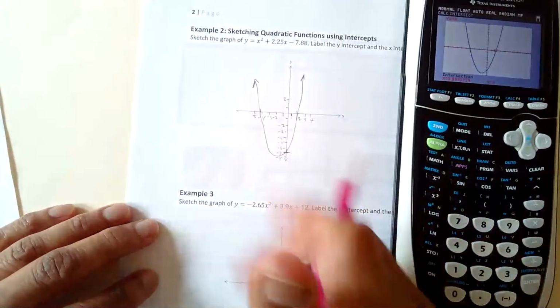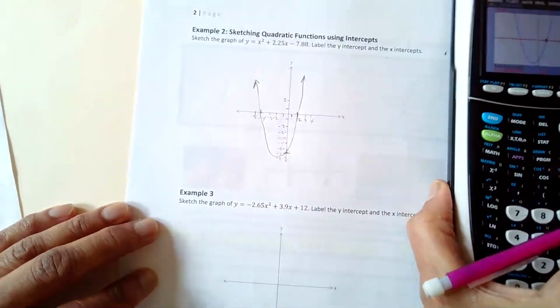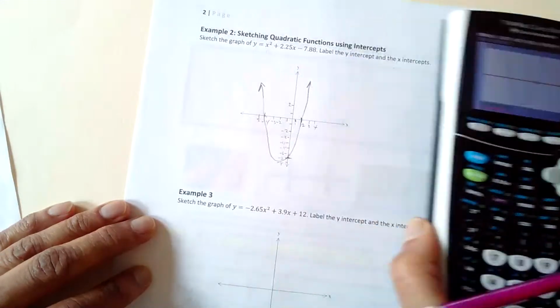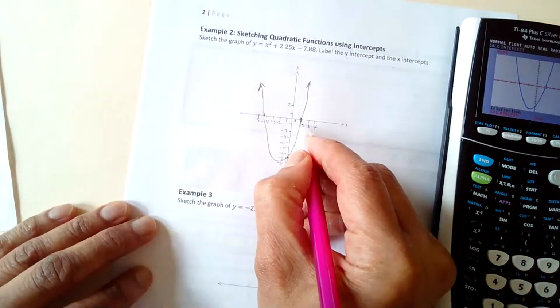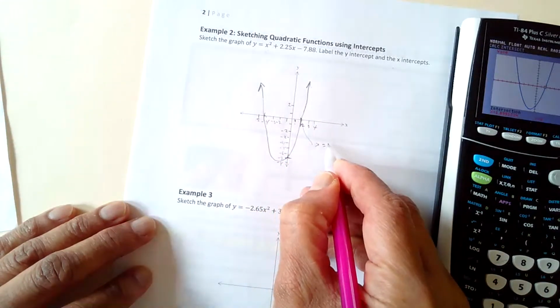So it's not 2, although it looks like that. It is 1.89. So this point here, our x is equal to 1.89.